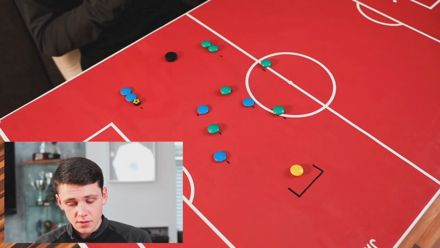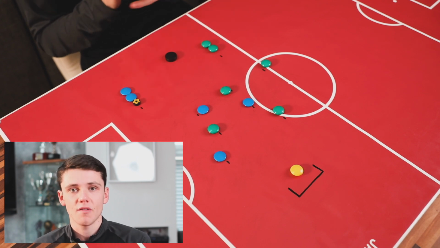Okay, so moving into the first part of this week's session, we're going to be looking at a pattern of play, focusing on attack and our movement in the final third to score. But before we get into it, let's have a look at the equipment we're using this week and how many players we're going to be working with. We have 13 players this week, including a goalkeeper, so 12 outfield players.